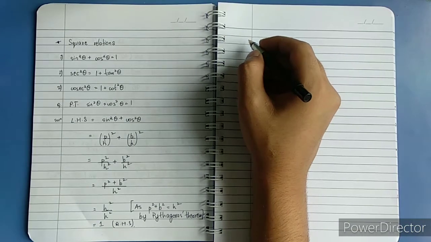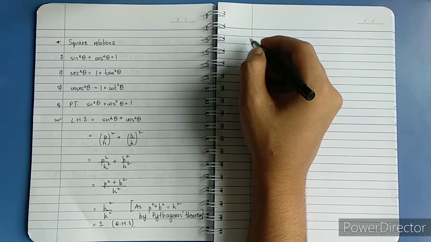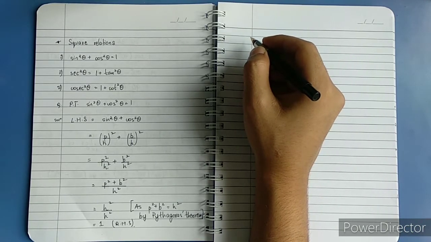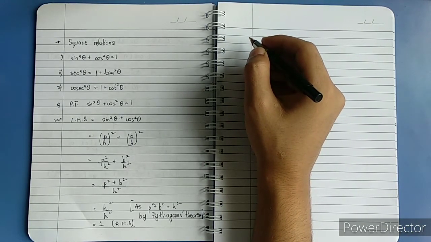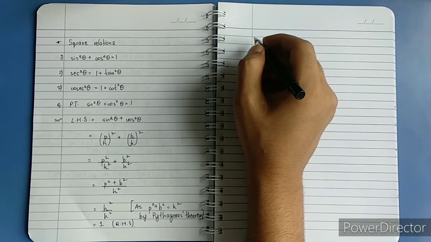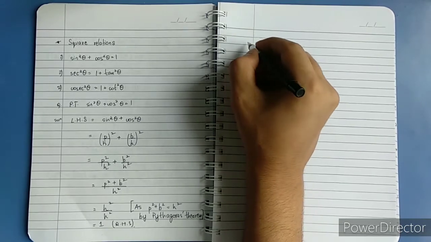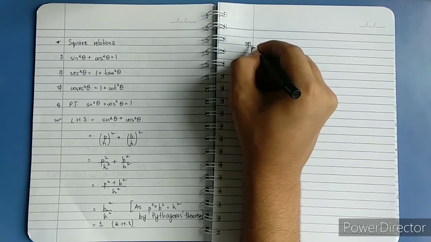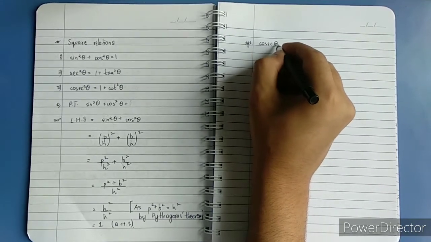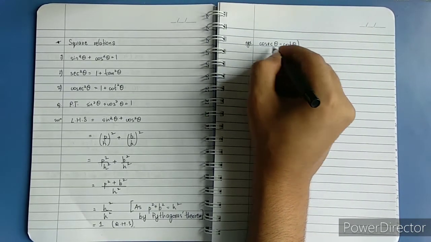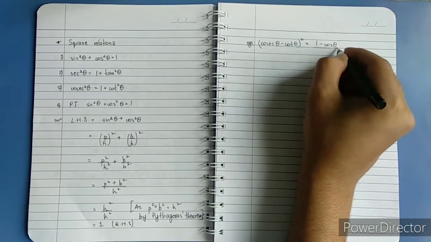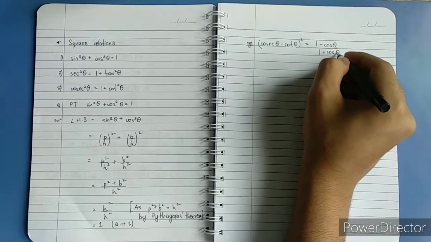Okay, let's begin with some examples. This exercise that we'll be dealing with will mostly be proof based. You need to take one side, or you may need to take both the sides sometimes, and prove the other is true. So, example number 1. Cosec theta minus cot theta, whole square, is equal to 1 minus cos theta by 1 plus cos theta.